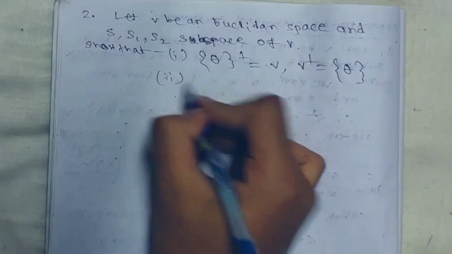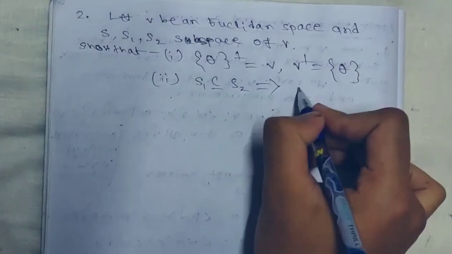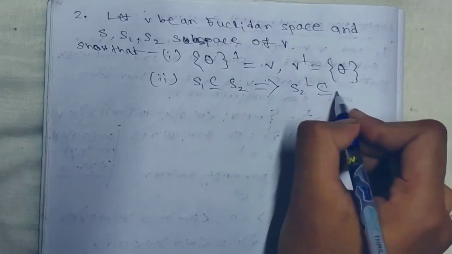And the second one is, if S1 is contained in S2, then S2 bar is contained in S1 bar.